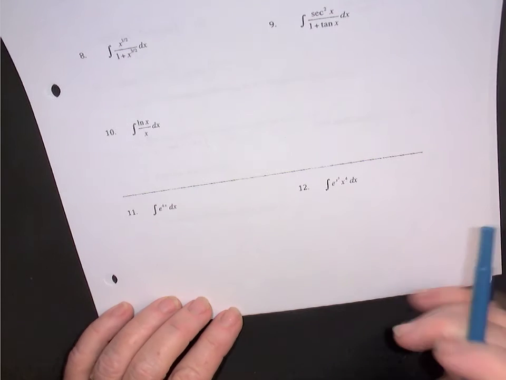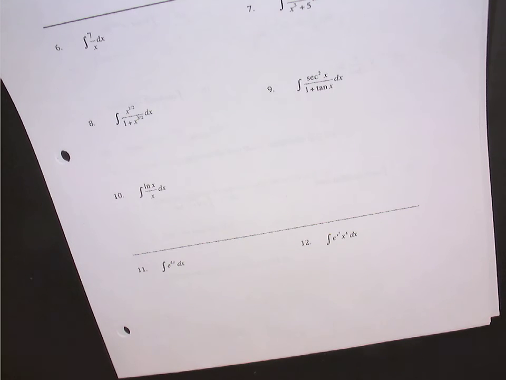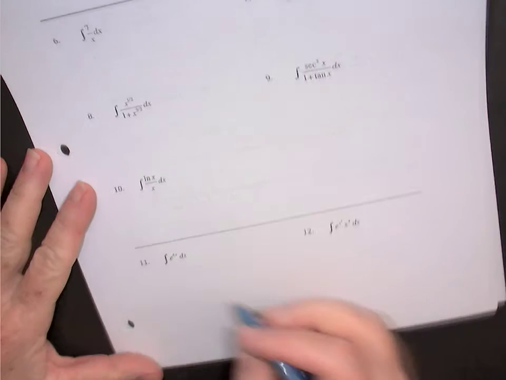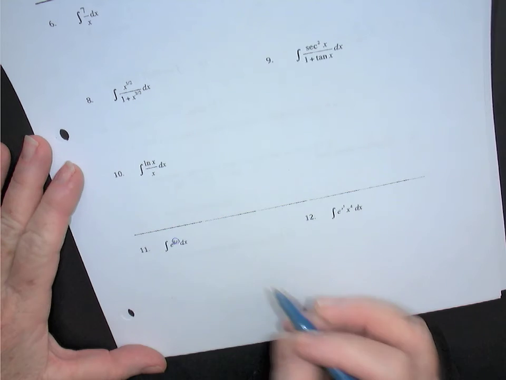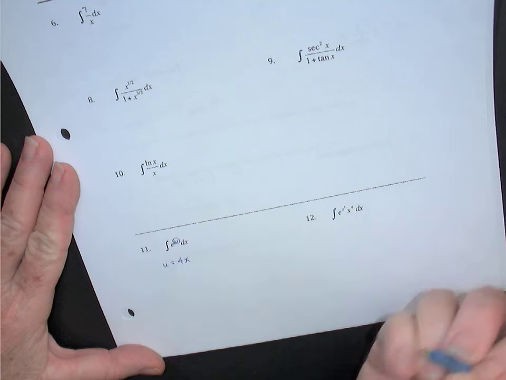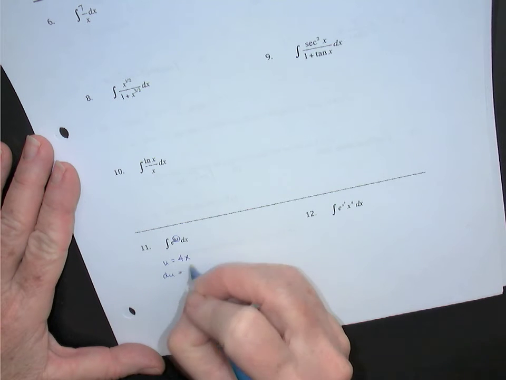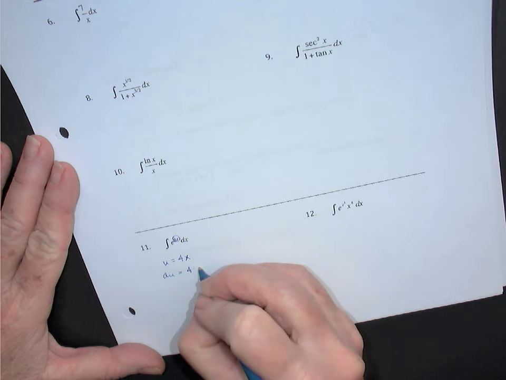Let's talk about the e to the x situations. You know the antiderivative of e to the thing is e to the thing, except when there's some complication. So over here, I'm going to say let u be equal to 4x, because it's a little complicated. It's worse than just having a plain old x. And then, as always, du is going to be the derivative, right, 4 dx.